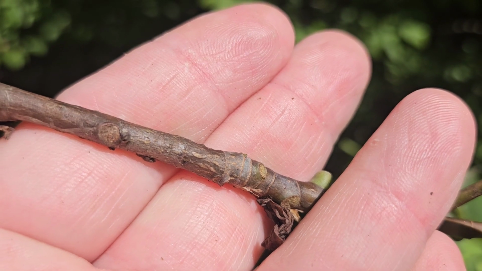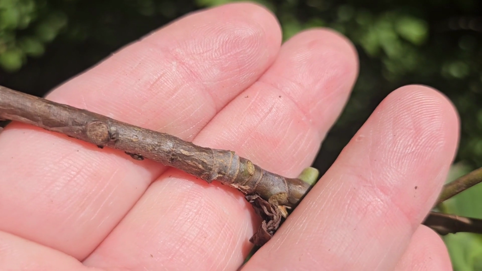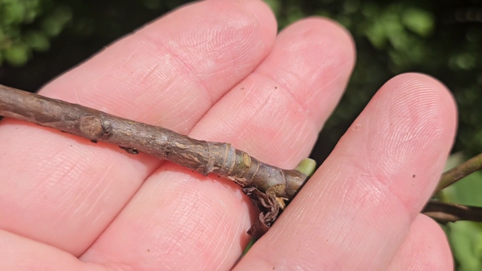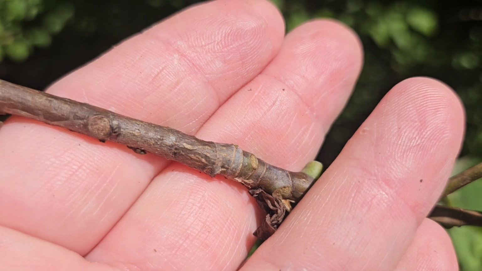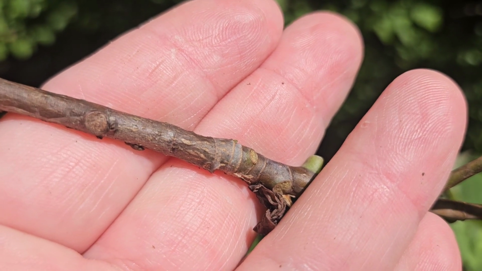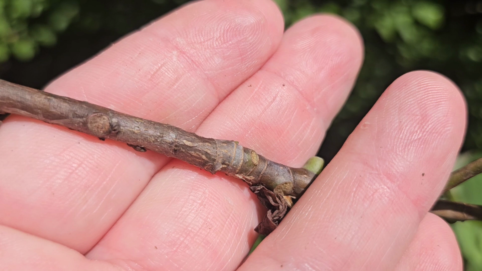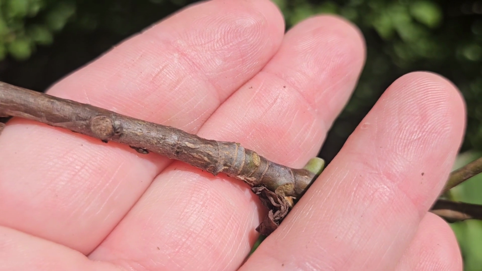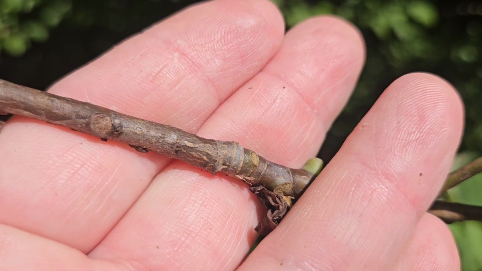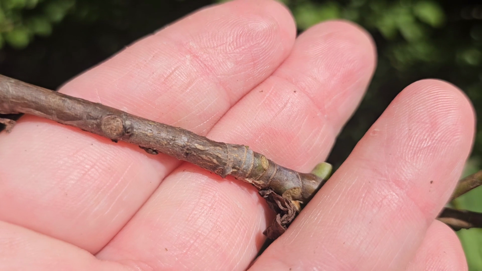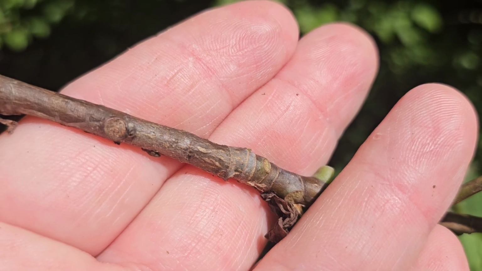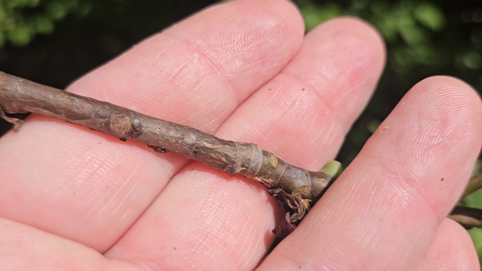They are not present this time of year, but that is what you're seeing right there. And that is one way that you can remember what family this tree is in, the Magnoliaceae family, the magnolia family. Magnolias are one of the few groups of species that you'll find in this area that have those stipular scars.